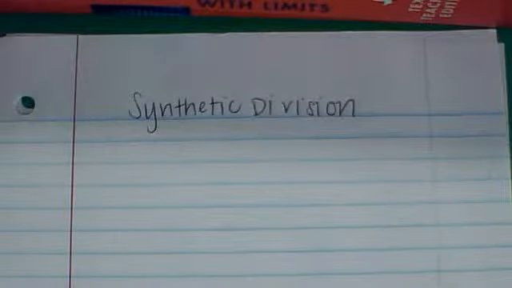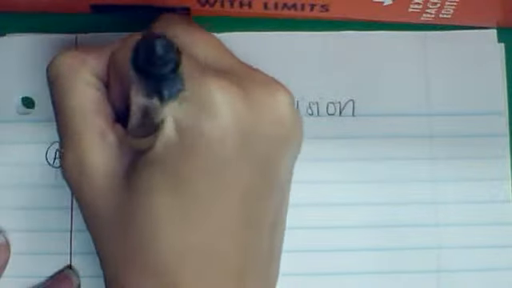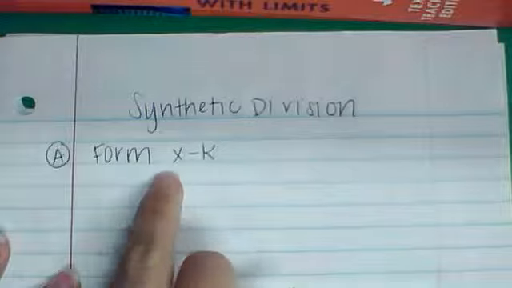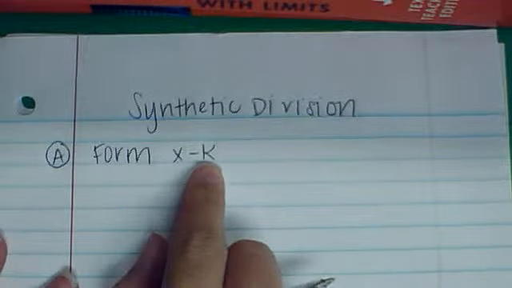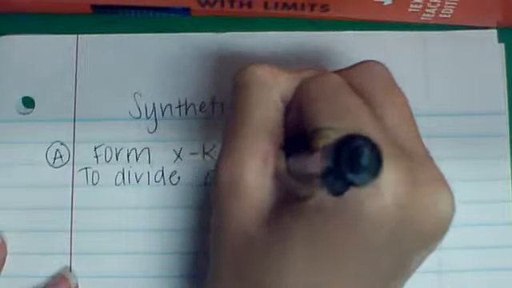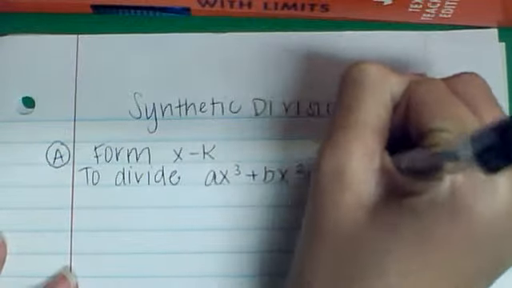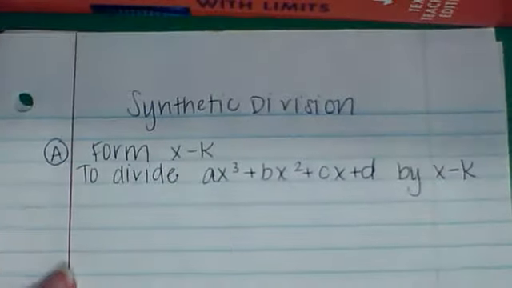Okay, today we're going to talk about synthetic division, and that's another way to divide polynomials besides long division. A lot of people prefer this method. You can only do this when the divisor is of the form x minus k. So if it's like x squared minus something or x cubed, you can't do that. It has to be just plain x minus k. To divide, so this is like a general formula, ax cubed plus bx squared plus cx plus d by x minus k. Okay, so that's the general form.